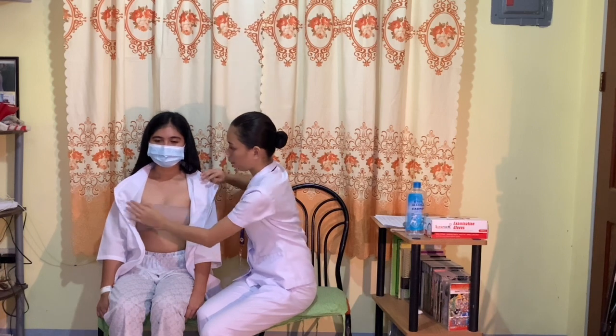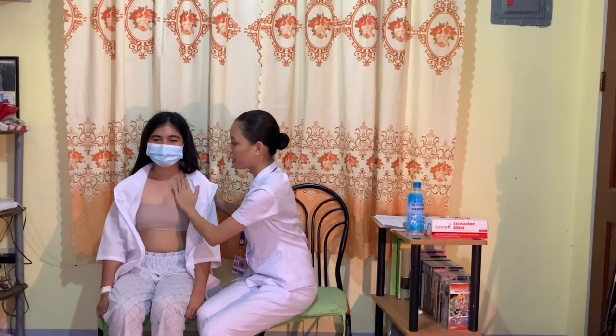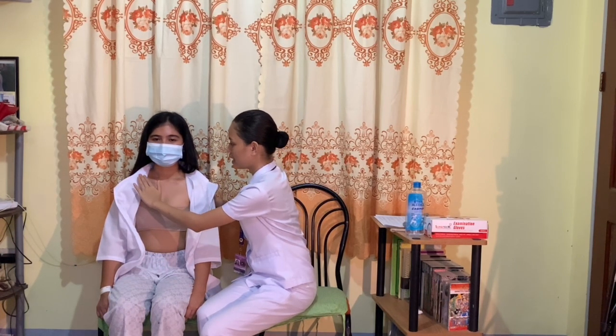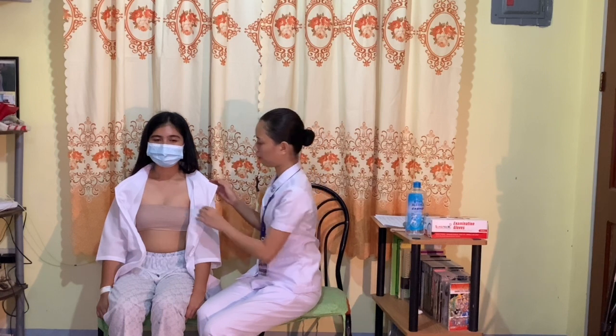So, locate over the apex of the lung and move your hand left to right. And then compare findings bilaterally. Remember to move systematically and accordingly as suggested, then repeat for crepitus and fremitus.